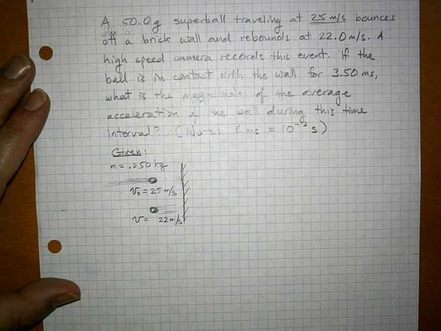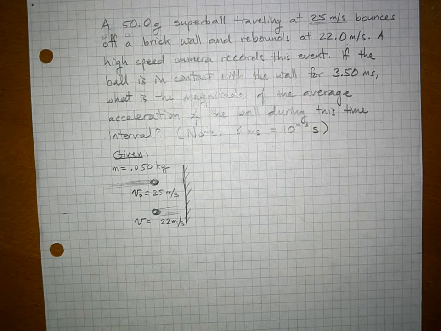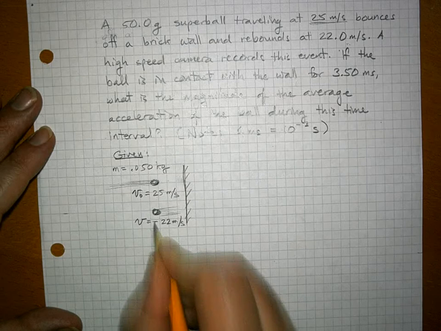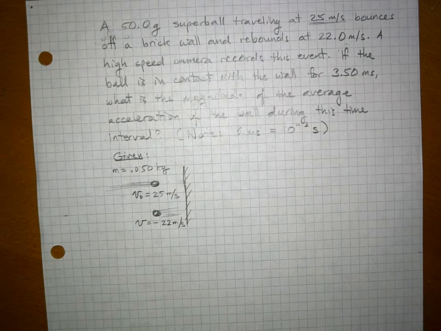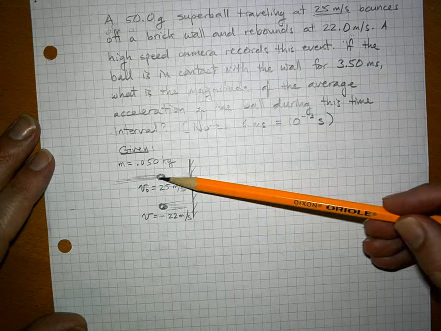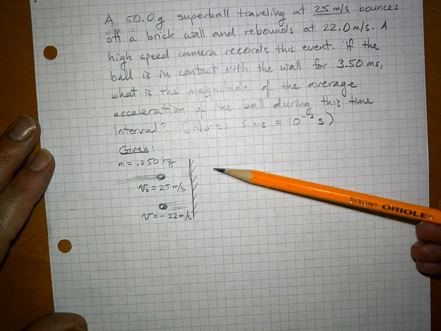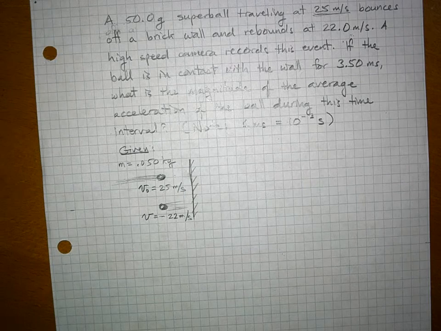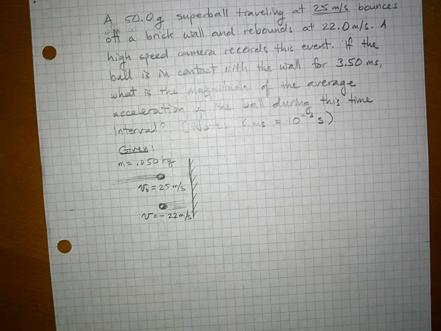But when it bounces off the wall, it's going to bounce off in the opposite direction. And that's how I indicate opposite direction. It's going to go the other way. Here we're going positive 25 meters per second, that's to the right, but it bounces off at negative 22 meters per second. And that means to the left. So I'm going to give it a negative value here.